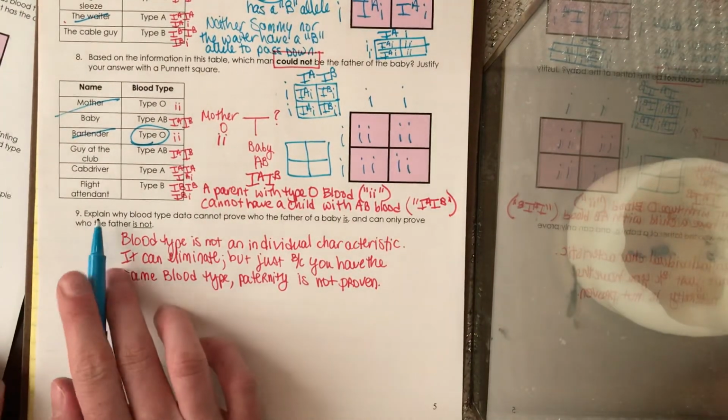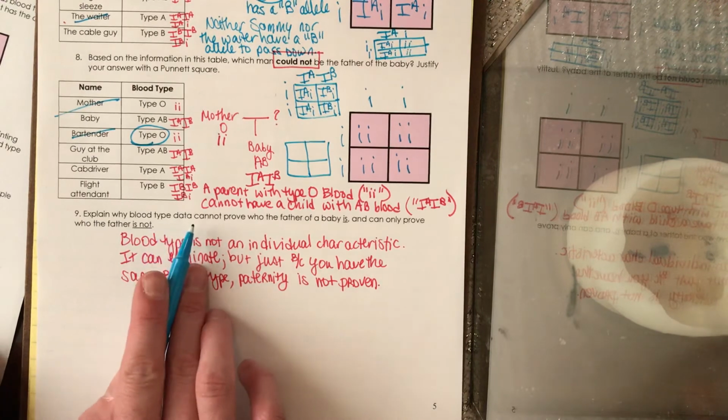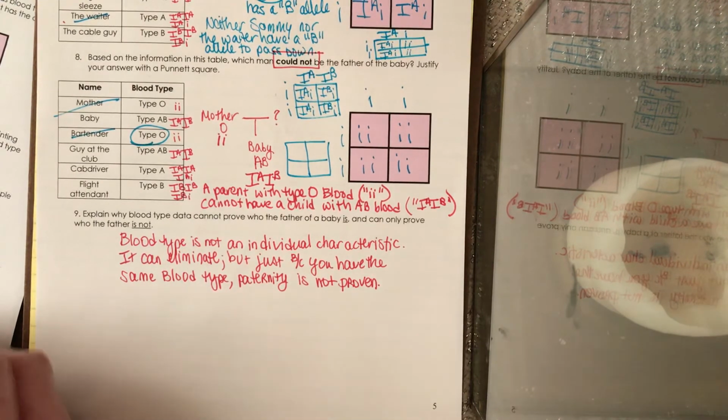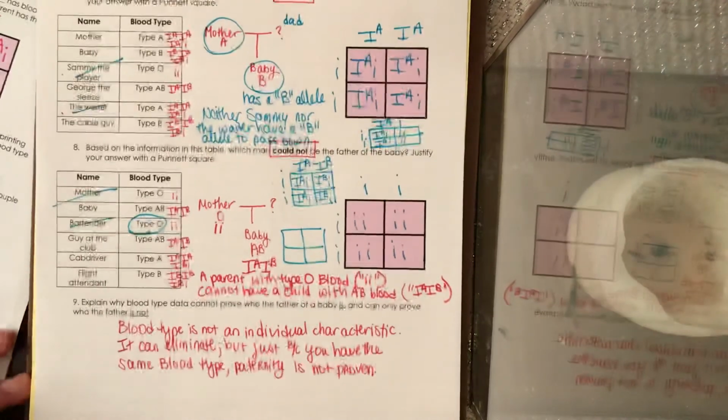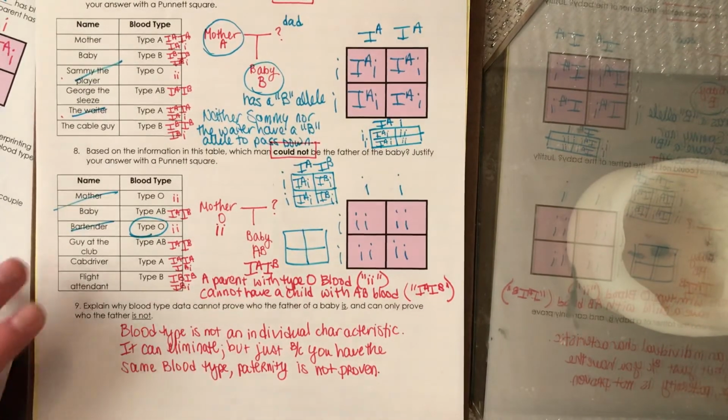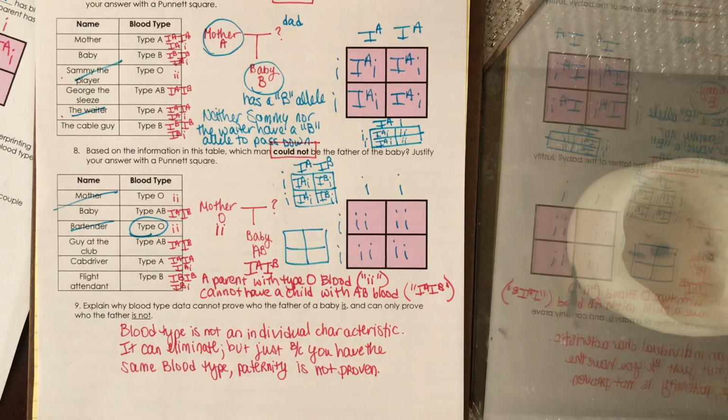All right, so number 9, explain why blood type data cannot prove who the father of a baby is and can only prove who the father is not. So blood type is not an individual characteristic. So multiple people with the same blood type would have different DNA. So it's not anything that would prove a person is someone's particular child. It would just be something that rules someone out.